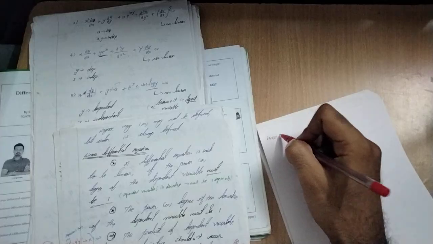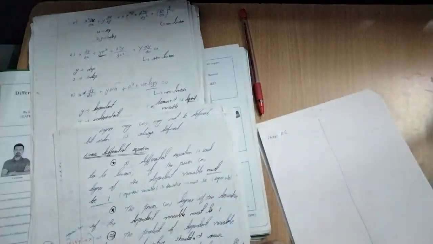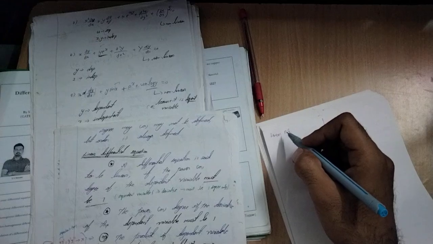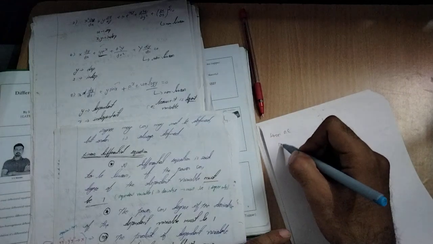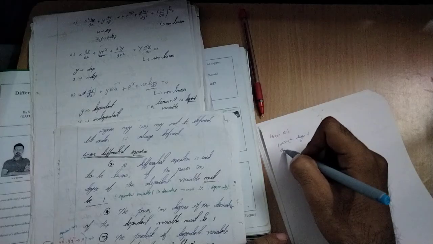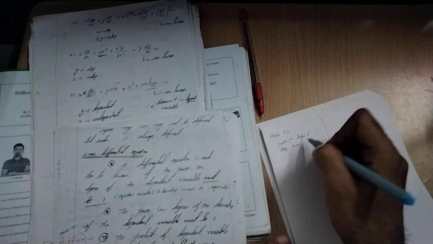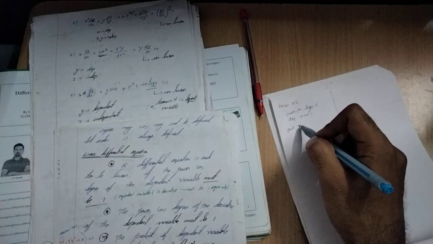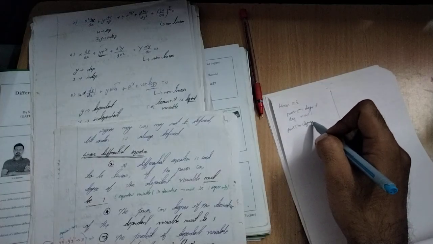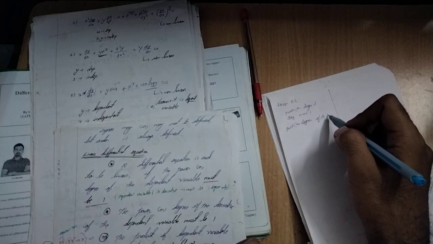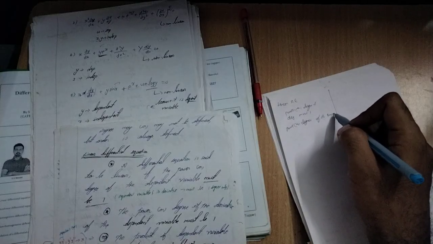Next one, linear differential equation. A differential equation is said to be linear if the power or degree of the dependent variable must be 1. I think you got the point. Just the power or the degree. Please don't mind my handwriting. The power or degree of the dependent derivative and dependent variable must be 1.